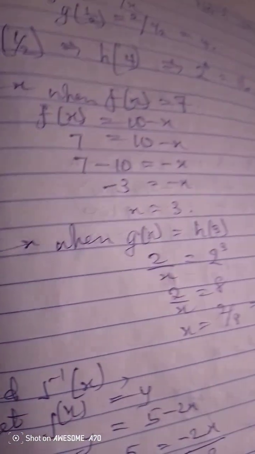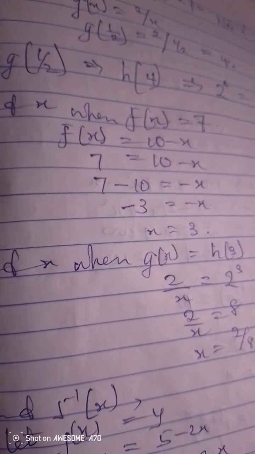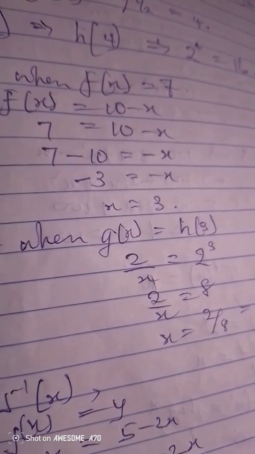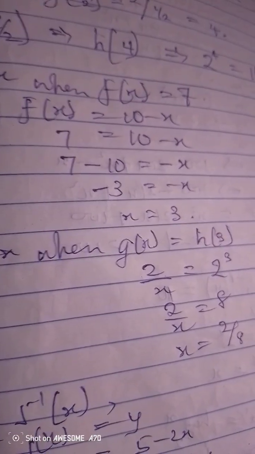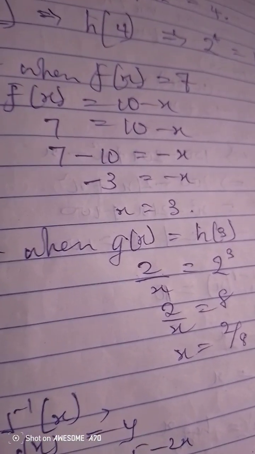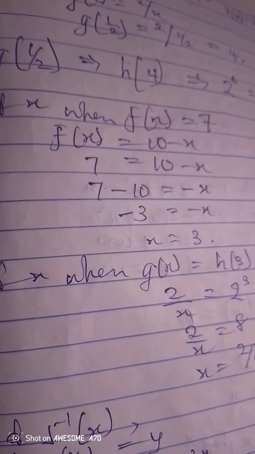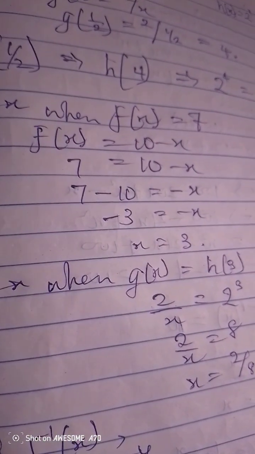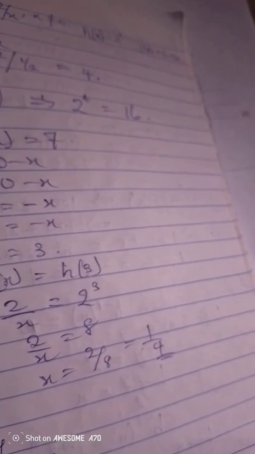To find x when g of x is equals to h of 3. g of x is 2 over x. 2 over x is equals to h of 3, which is 2 raised to power 3, because h of x is 2 raised to power x. Therefore, 2 over x is equals to 8. So x is equals to 2 over 8, which is 1 over 4.